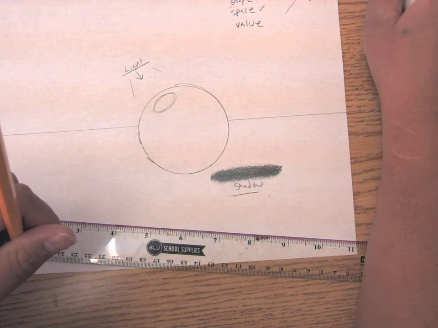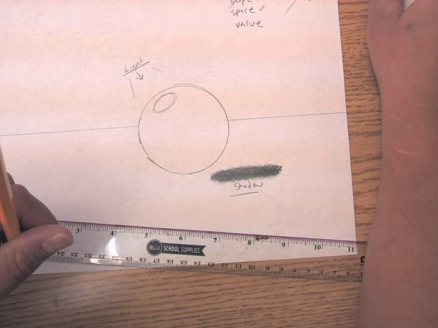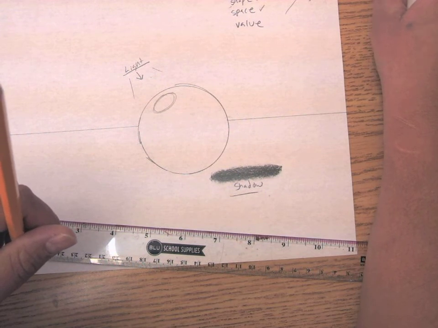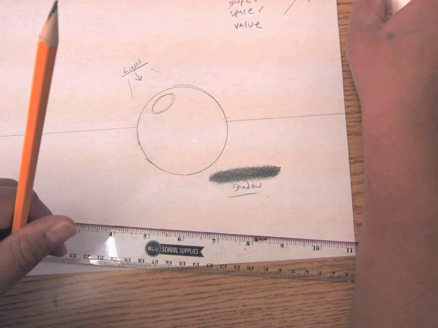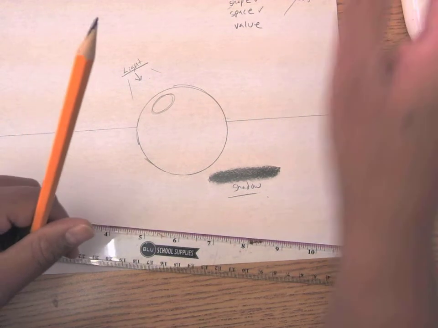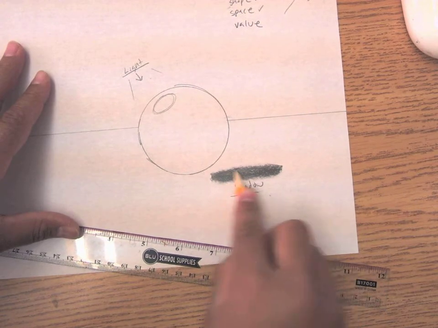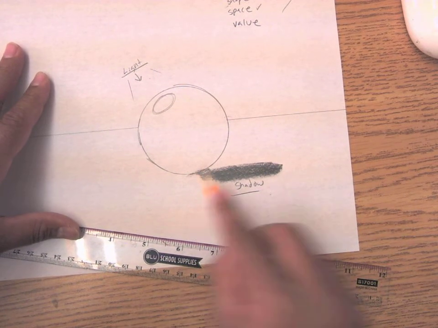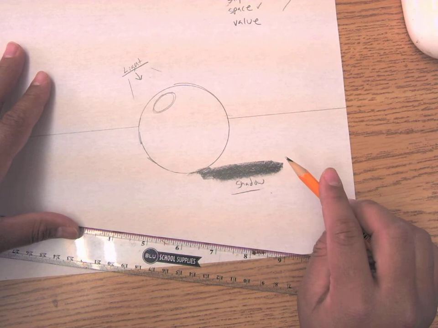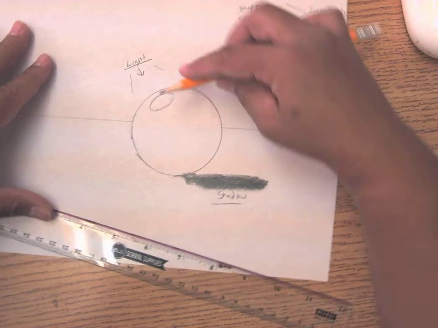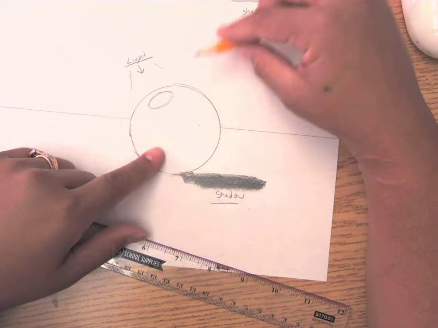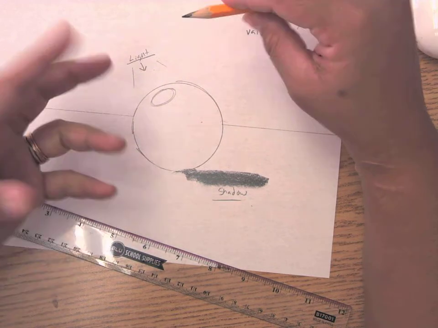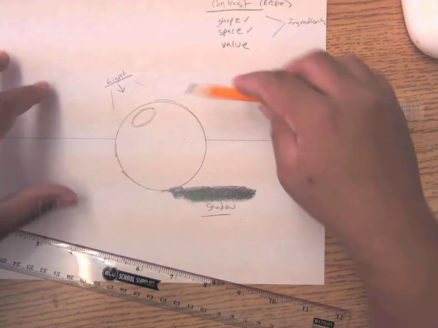So I should see everybody at least have a shadow and a circle on their paper. All right, so once we have that shadow here, the shadow can touch your object, that's fine. And then what we're going to do is put some shadow on top of this circle so we can make it look more three-dimensional. We're going to add more value to it, okay?